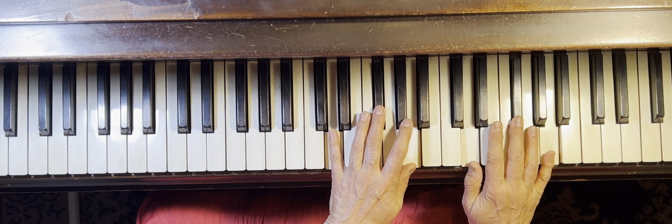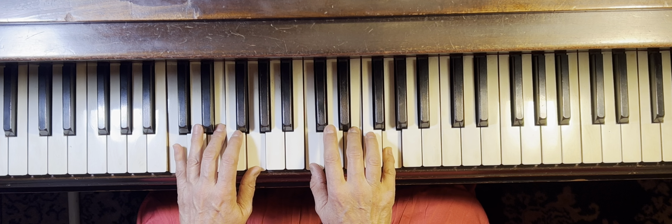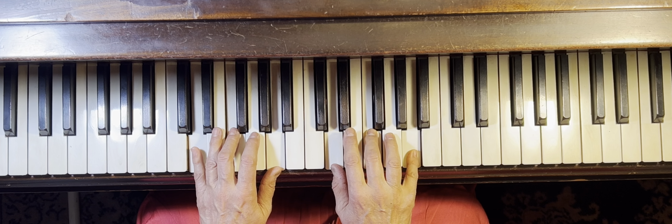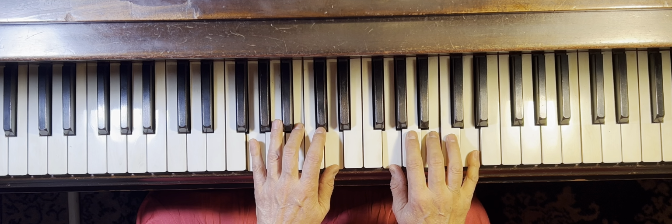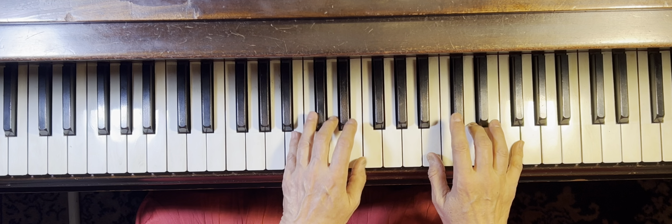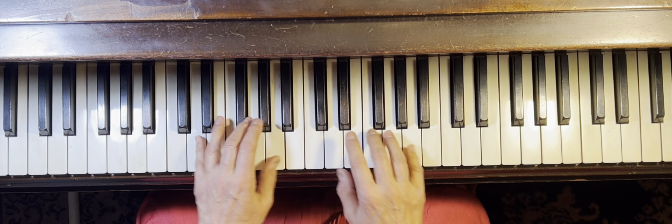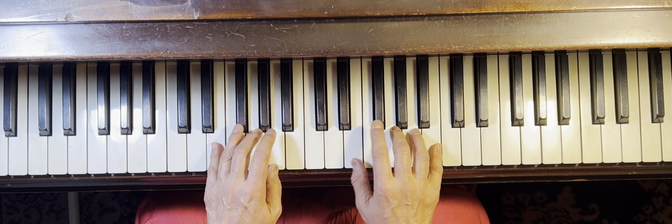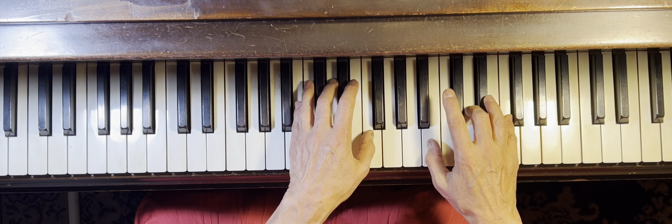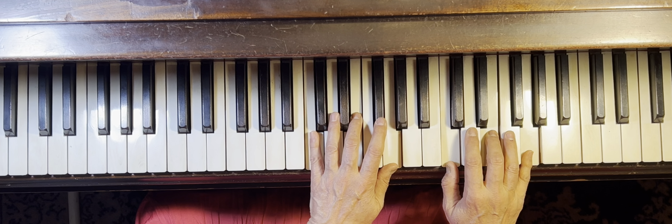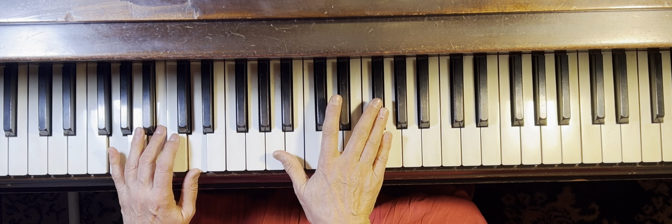and D major. Let's recap all the keys. C major, 2, 3, 4, 5, 6, 7, 8. Remember the pattern: major, minor, minor, major, major, minor, diminished, major. And let's go to G major. Remember, G major has an F sharp.